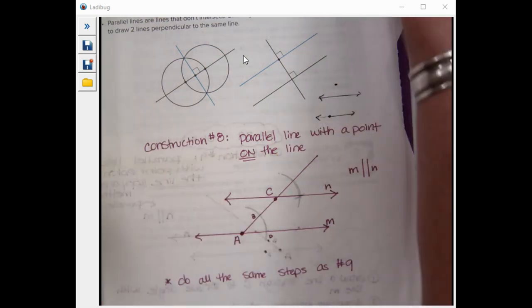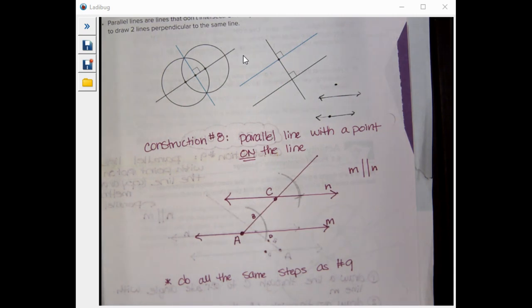The same thinking for the copy angle method. This is not the only method to construct parallel lines. You are welcome to use other methods to construct them. It's generally thought of as the most straightforward method, which is why I'm using it right here with our class.